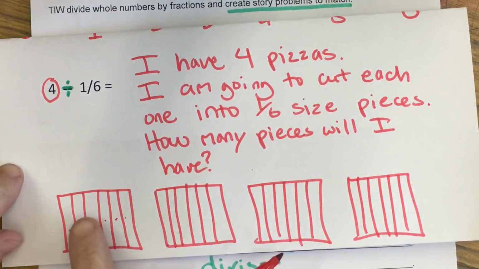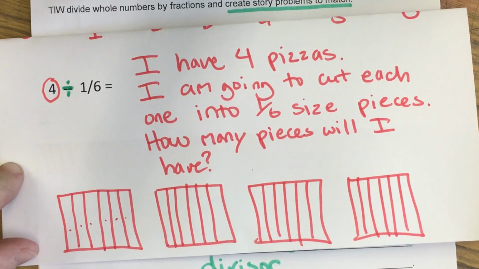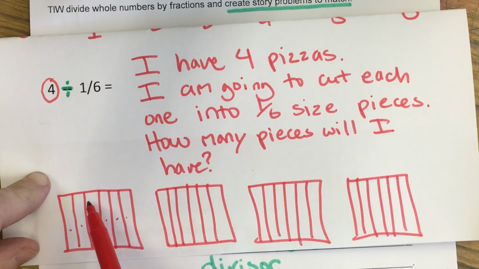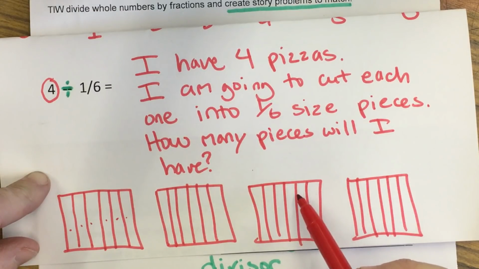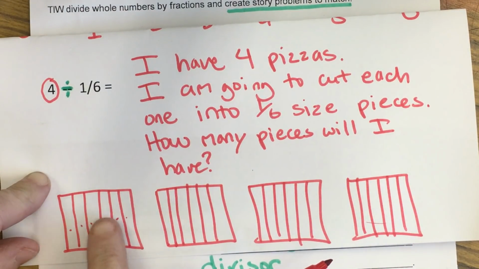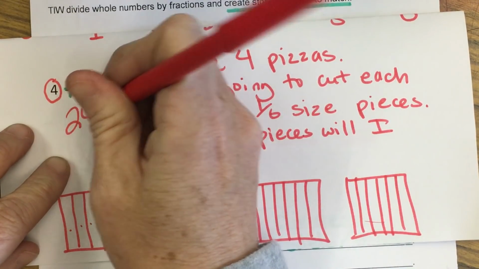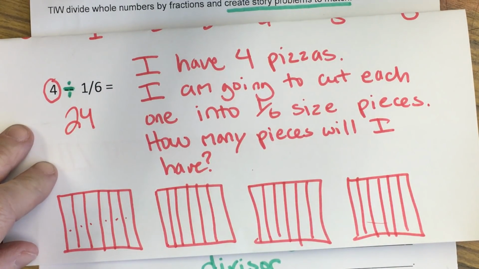Okay. So I now divided it. My next step says I'm going to count. Well, this pizza has 6 pieces. This pizza has 6 pieces. This pizza has 6 and 6. So I know 6, 12, 18, 24. So I have 24 slices of pizza.